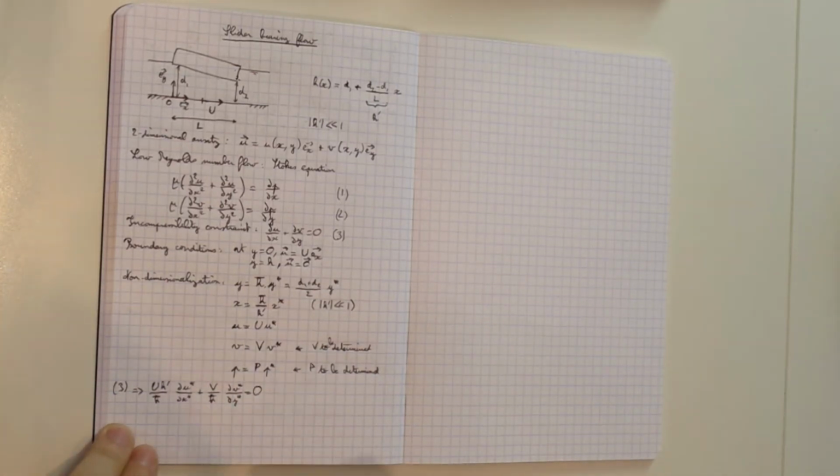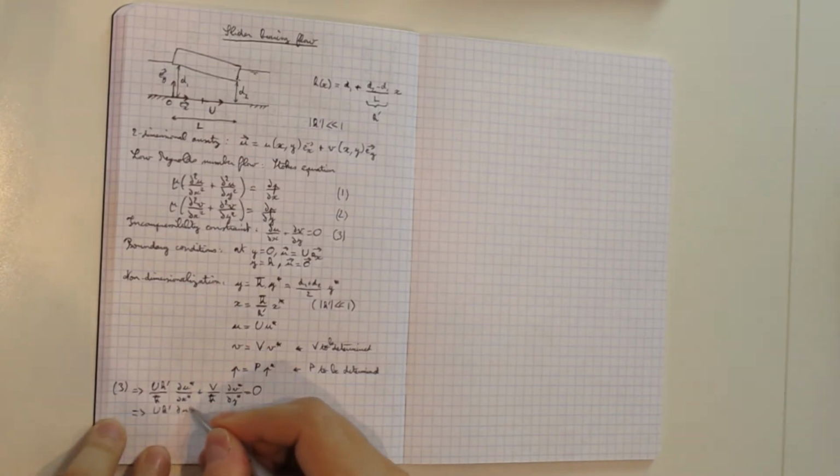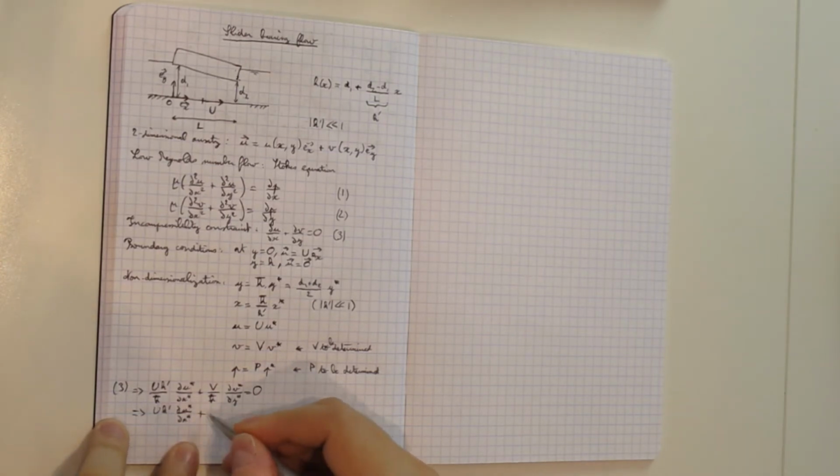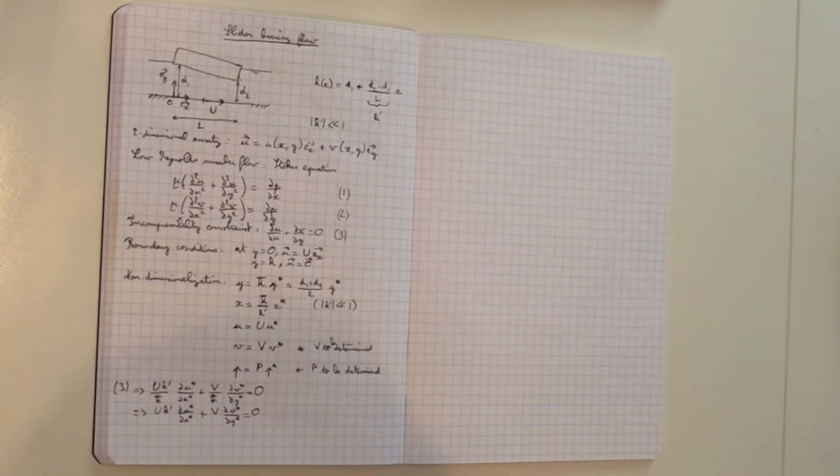So I can multiply everything by h bar, and by doing so I get u h prime du star by dx star plus v dv star by dy star equals 0.